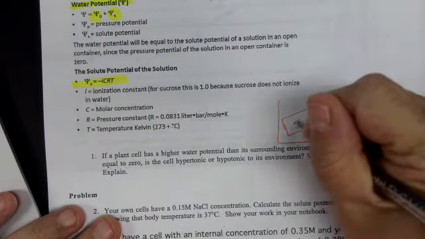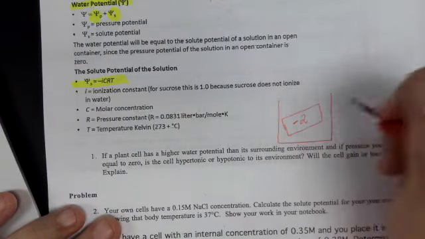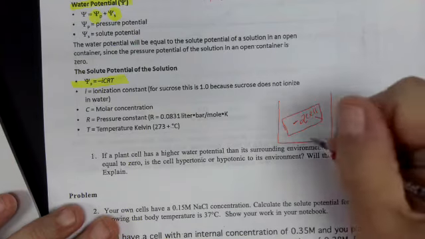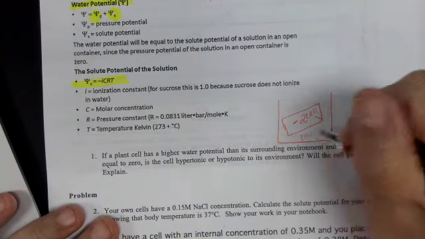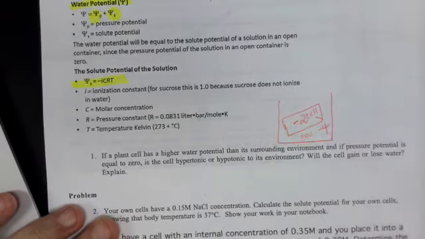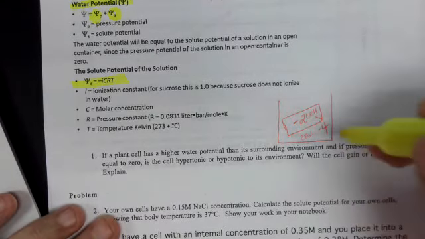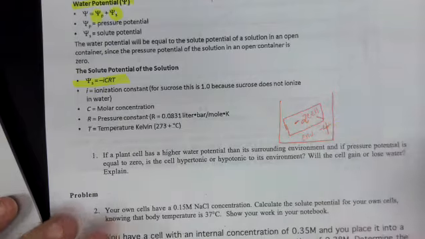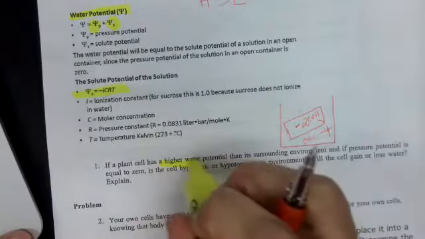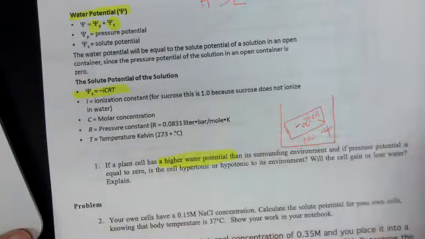So I'm going to put in just an arbitrary number, -2, for my cell. This is my cell. And for my environment, I'm going to put in a -4, which is a lower water potential. Again, -2 is a higher number than a -4, so that means that the cell has a higher water potential, like it says in the problem.